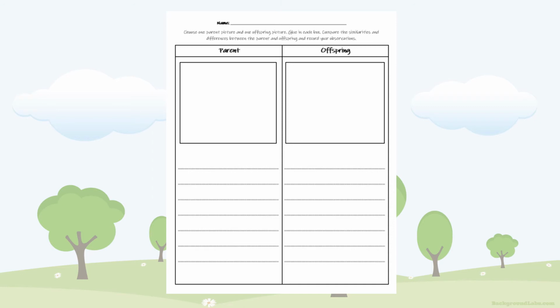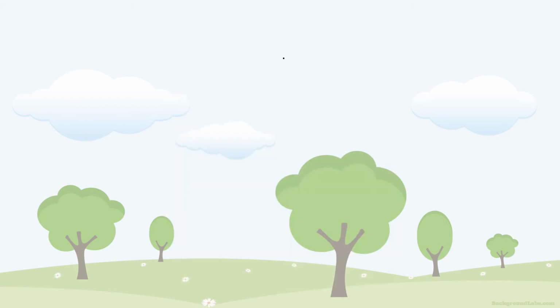You'll see that in each envelope there are plants and animals. That's because all living things pass down their traits the same way. You will choose one parent, then match it to the correct offspring from the other envelope. The people in your group may have different pictures that you're working with, but you will work together to help every member of the group identify traits. Let's look at an example.